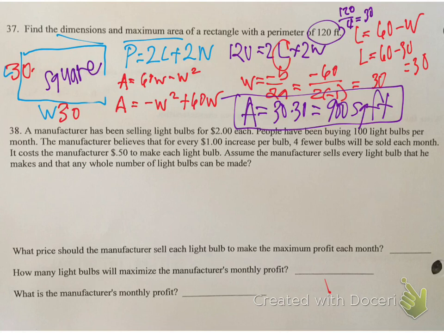Bless your hearts. So, a manufacturer has been selling light bulbs for $2 each. People have been buying 100 per month. The manufacturer believes that for every $1 increase, 4 fewer bulbs will be sold each month. It costs the manufacturer 50 cents to make each light bulb. So this is something different that we haven't seen, factoring in the cost. Assume that the manufacturer sells every light bulb that they make.